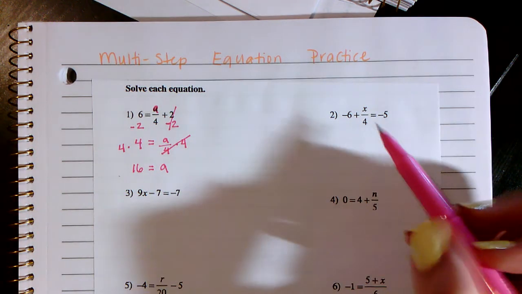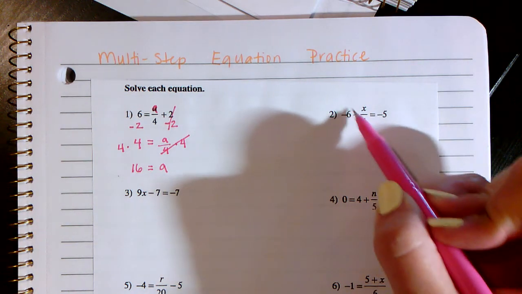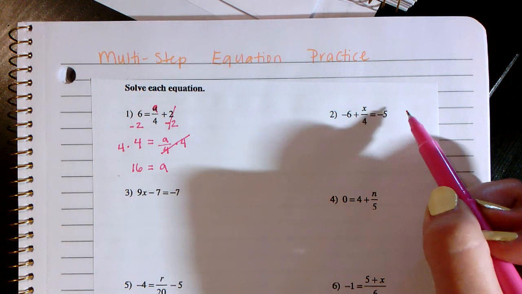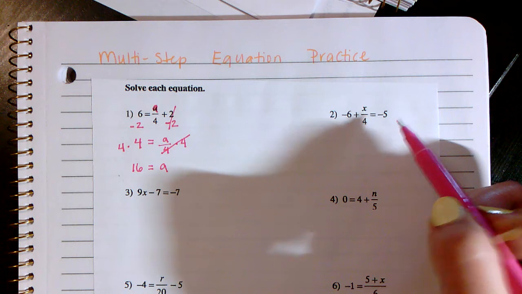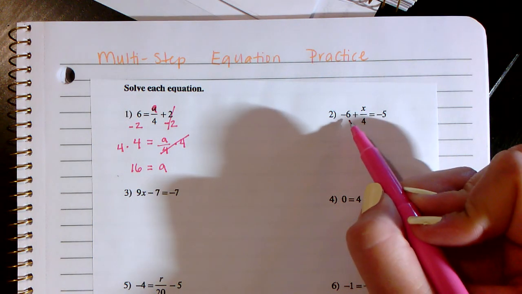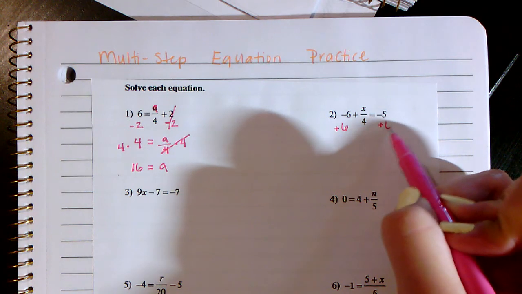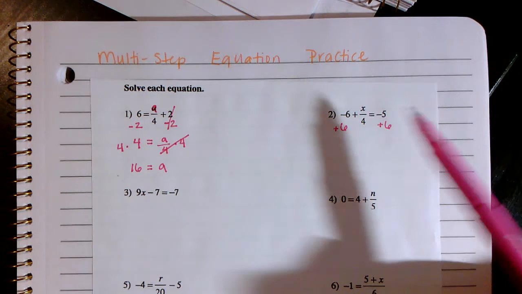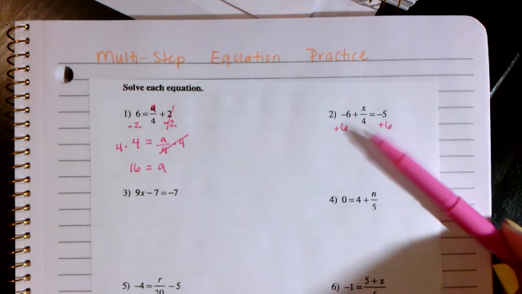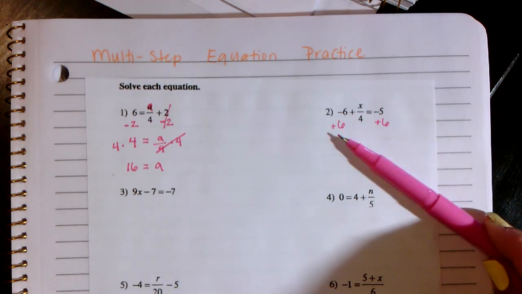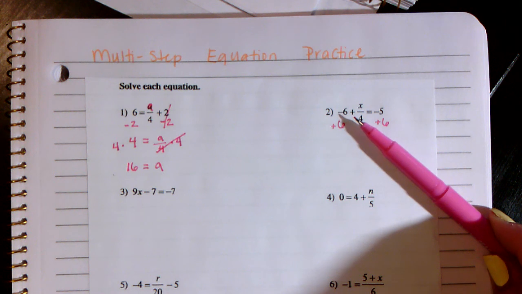Over here on this side, again, anytime you have addition or subtraction by itself, just go ahead and move that away from your variable. That's the easiest first step. So the opposite of negative 6 is positive 6. So I'm going to add 6 to both sides. Now, I know it looks like, well, Miss Carter, this is an addition problem. We're adding. Why would I add? Sorry. This looks like an addition problem. Why would I add? Remember what we talked about on page 1.